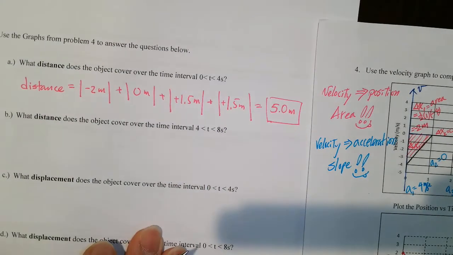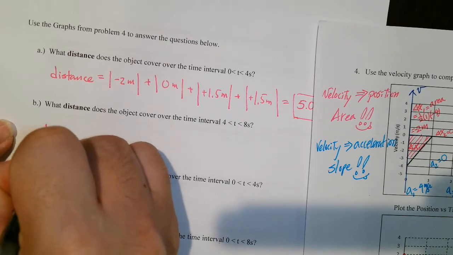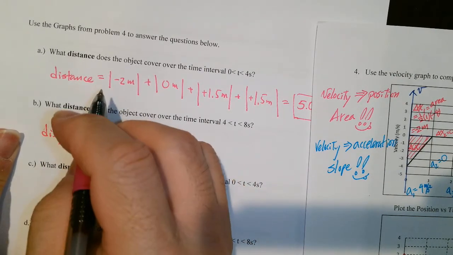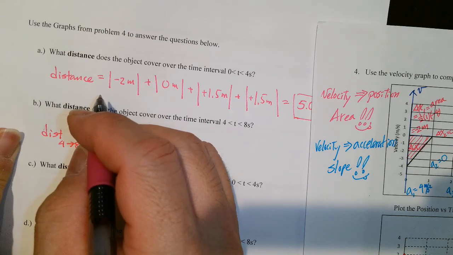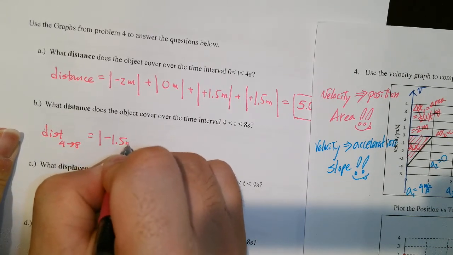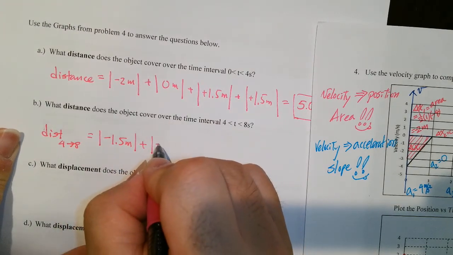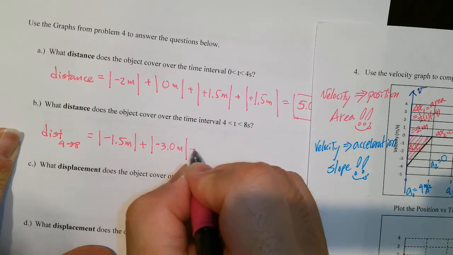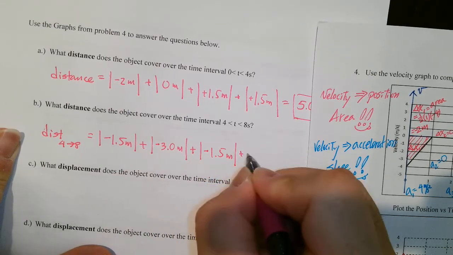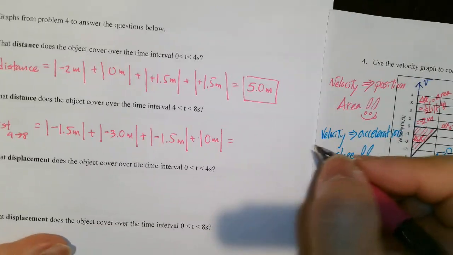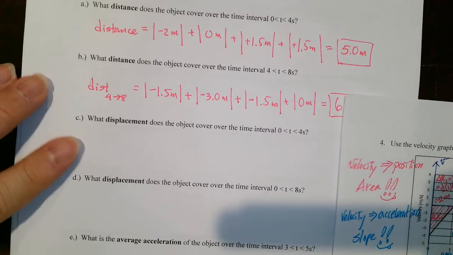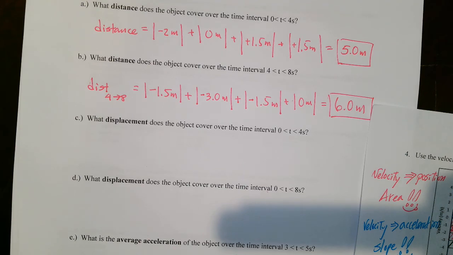What about the distance from 4 to 8 seconds? Again, the distance from 4 to 8 seconds is, we have negative 1.5, but still we'll keep that as positive because it's in absolute value, plus the absolute value of -3, plus the absolute value of -1.5, plus 0, and we should get 6 meters as our answer. All right. Next.